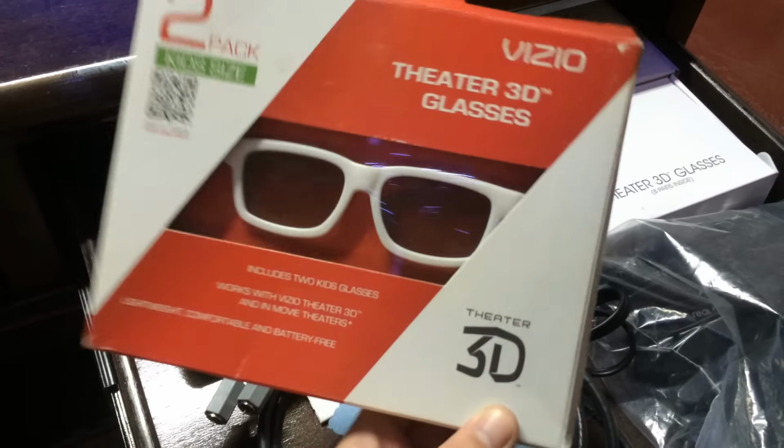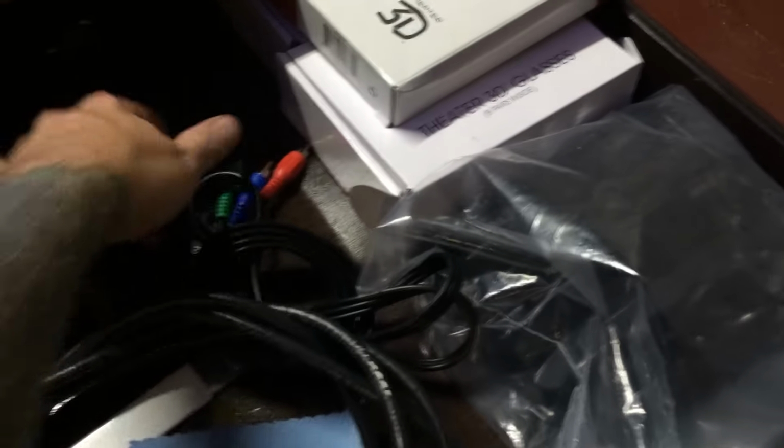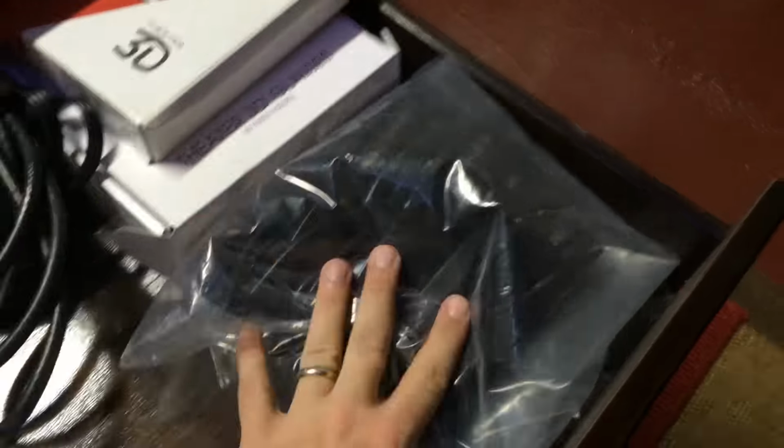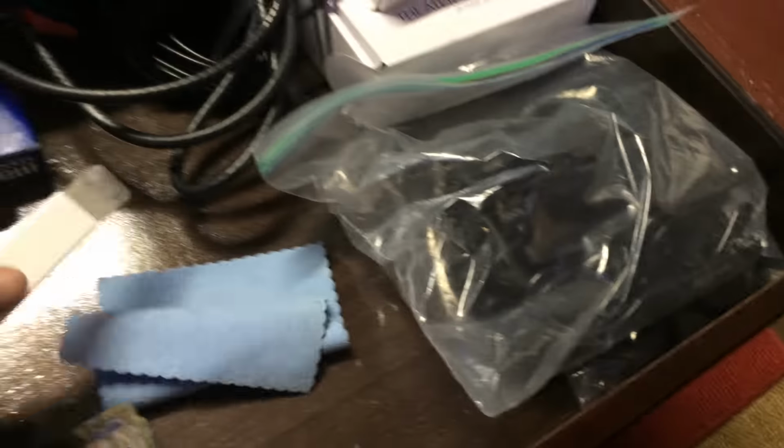3D glasses. I can't wait. I bought these tiny ones for Cinema Sickness Jr., kid size, so when he gets a little older, he can watch movies with me. Extra cables and stuff like that. More 3D glasses. These are 3D glasses that I got from the theater. Every time they give you 3D glasses, I just keep them, because these actually work with my TV, believe it or not.